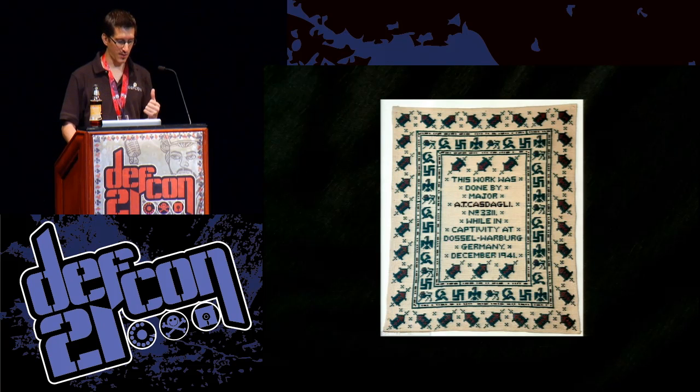Here's an example of a tapestry that was stitched by a prisoner of war in 1941. You can see there are two borders with some dots and dashes, and that was Morse code. So this prisoner of war was hoping that by delivering this tapestry, they would get a message out saying, "I'm okay" or whatever. If you're interested in what the message says, you can grab the talk online and decode it yourself.